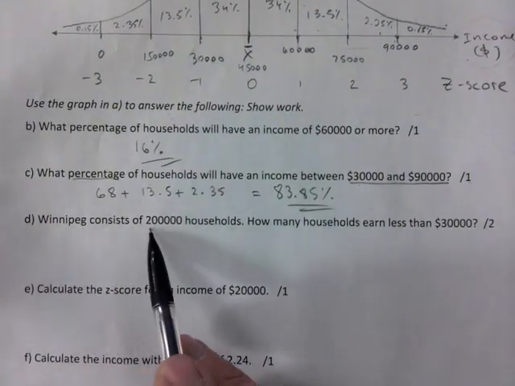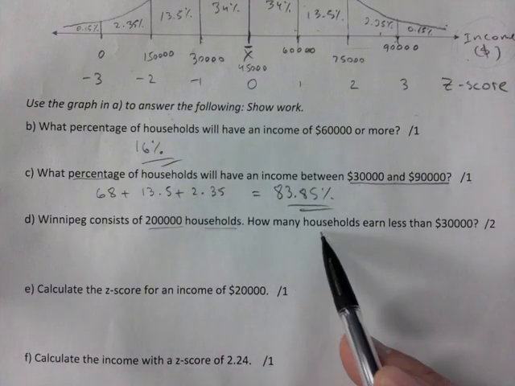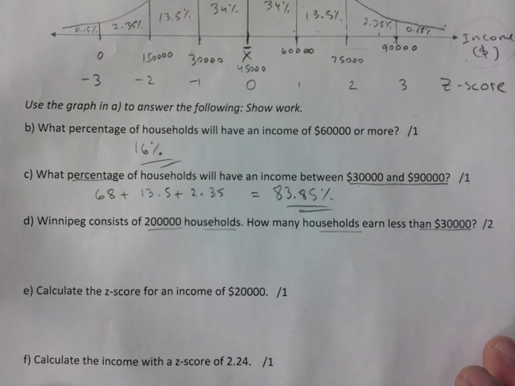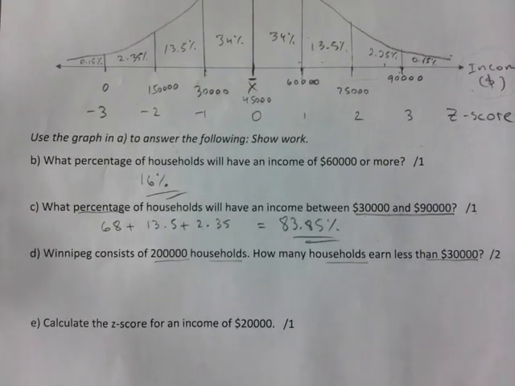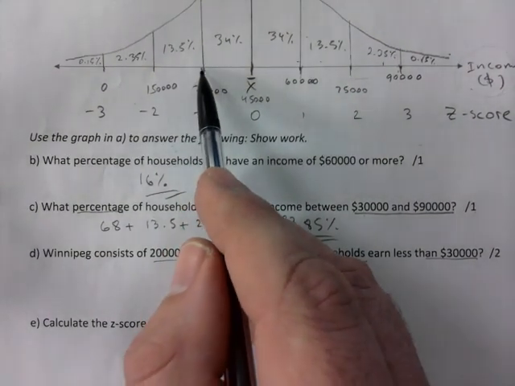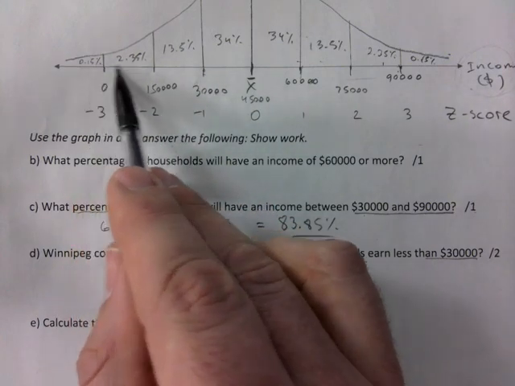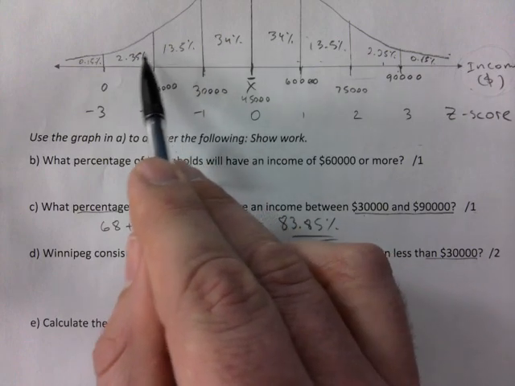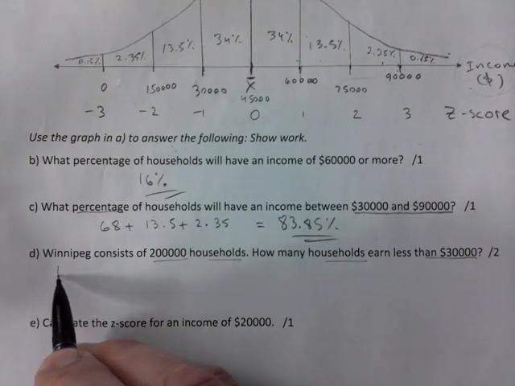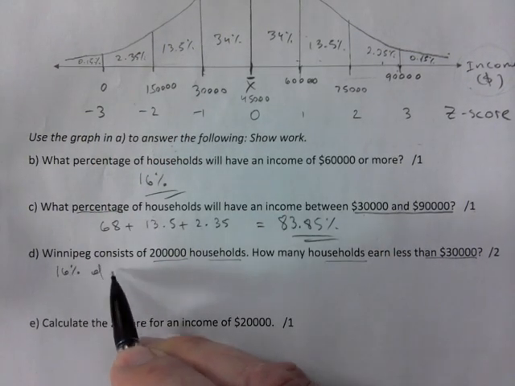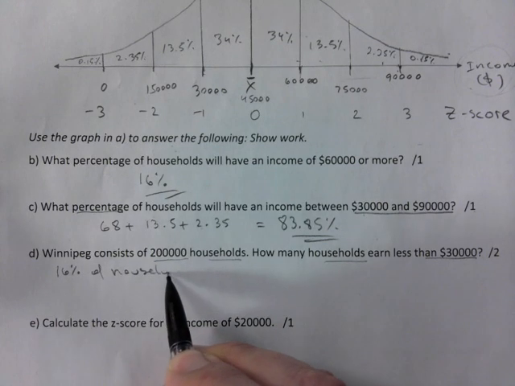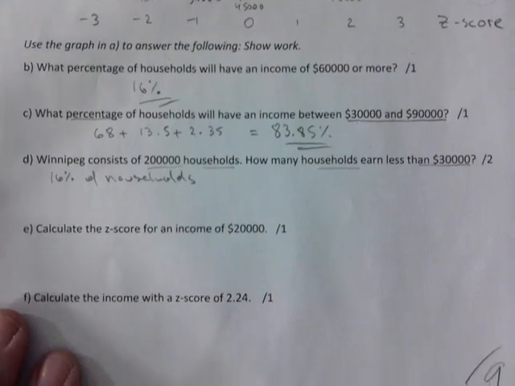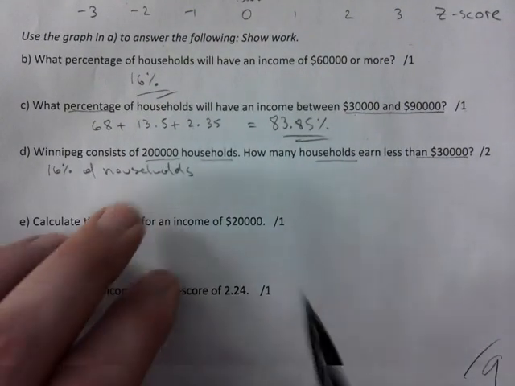Winnipeg consists of 200,000 households. How many households earn less than 30,000? So it's not just percentage, it's households, right? That's where the 2 marks come from. So this would give you 16%, right? The 30,000 mark is here. So if you add the percentages, 16% of families, 16% of households, right? So if you have that 16% show up somewhere, you get the mark because you recognize that you're supposed to.